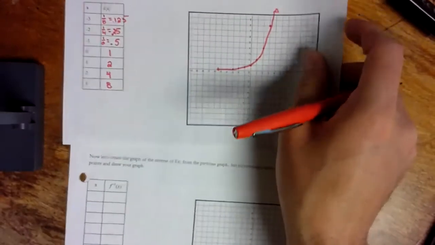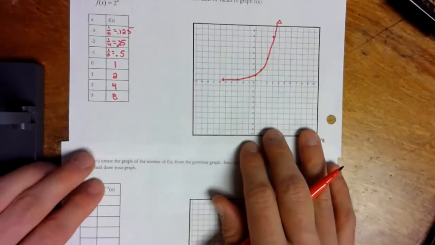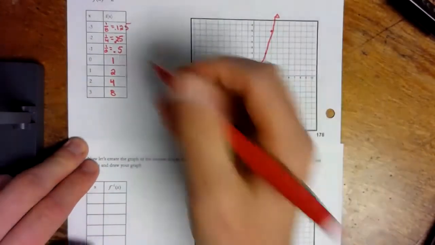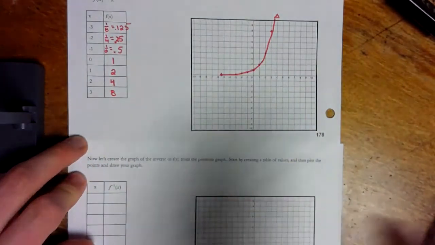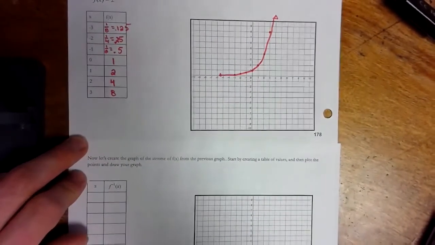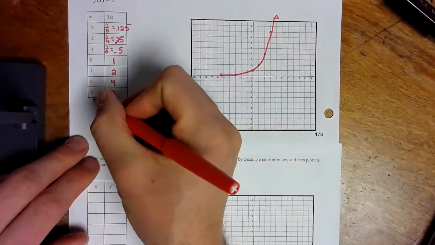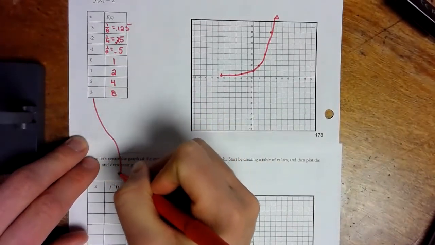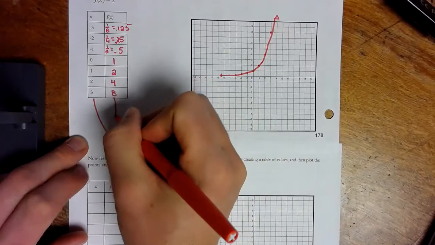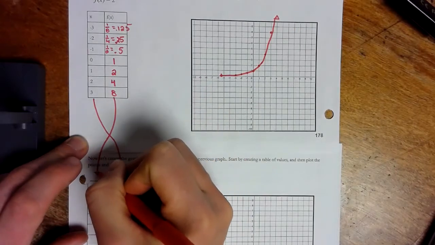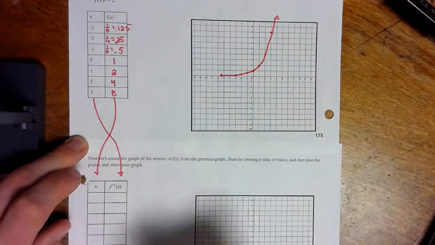Now we've done this before, where if we have a function and we want to graph its inverse, we're essentially going to switch the domain and range. So if I'm wanting to take this previous table to help me find the inverse, which we don't know what that equation is yet, really all I'm going to do here is take the original x values, and those are going to become the range, and my y values are going to become the x's or the domain. So I'm just switching where those are.